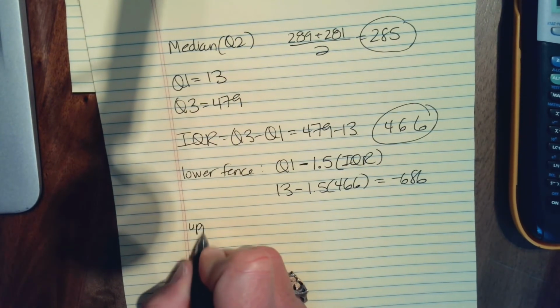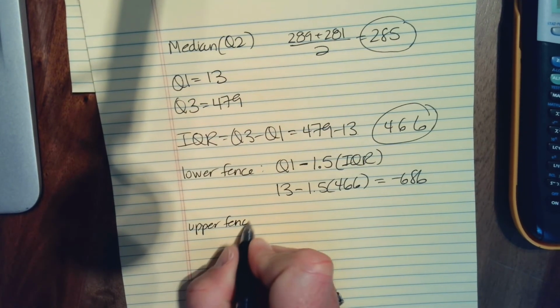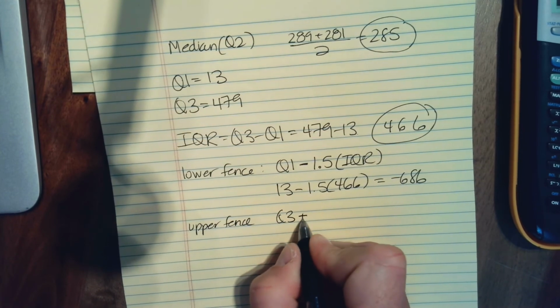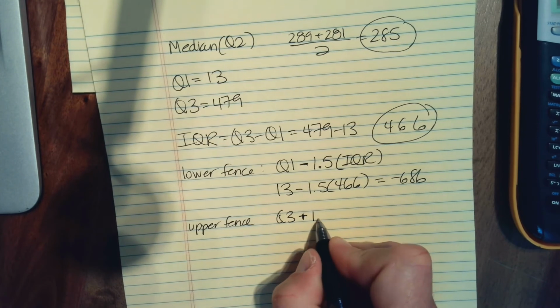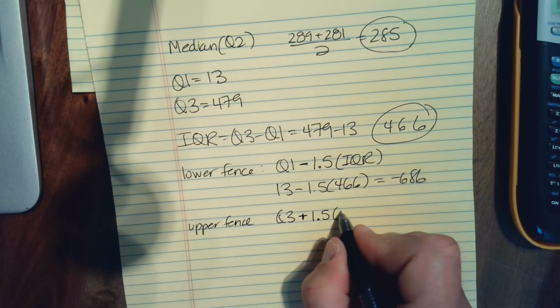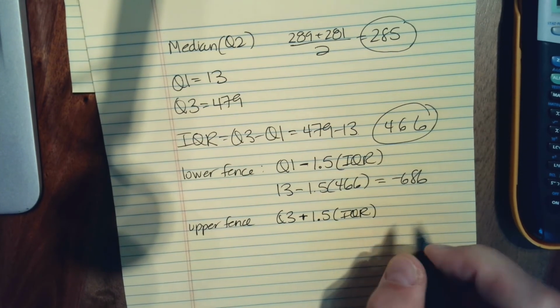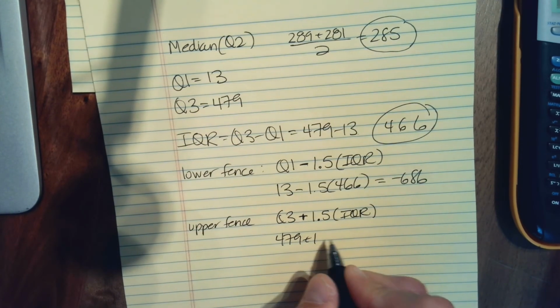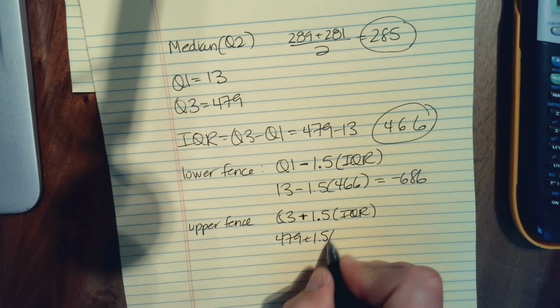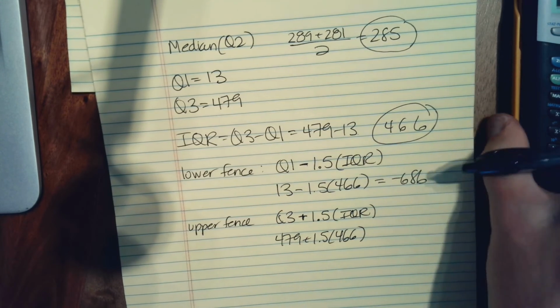And next, let's get the upper fence. That's Q3 plus. So for the lower fence, you're subtracting. For the upper fence, you're adding. But in both cases, it's 1.5 times the IQR. Q3 was 479. And we take 1.5 times 466.